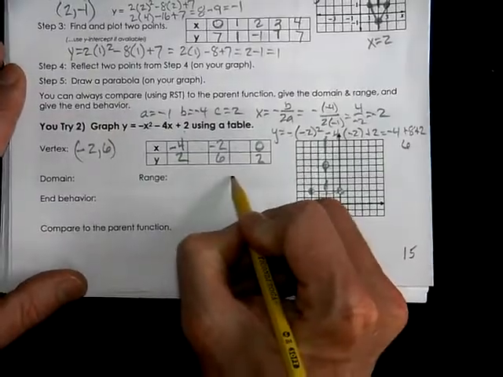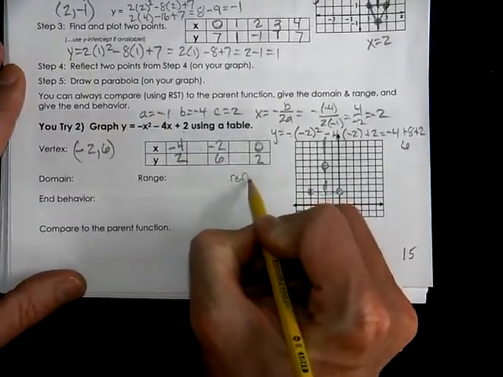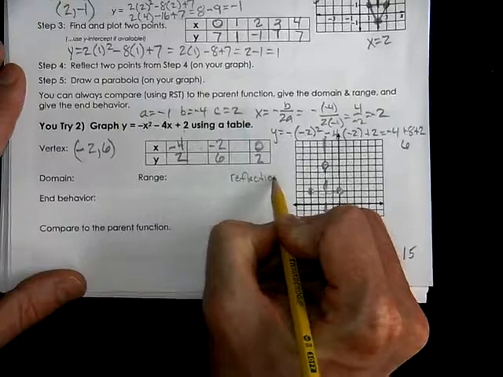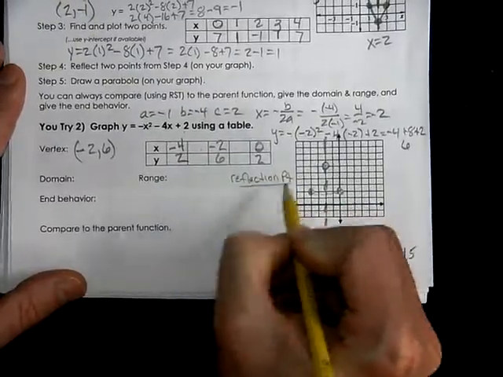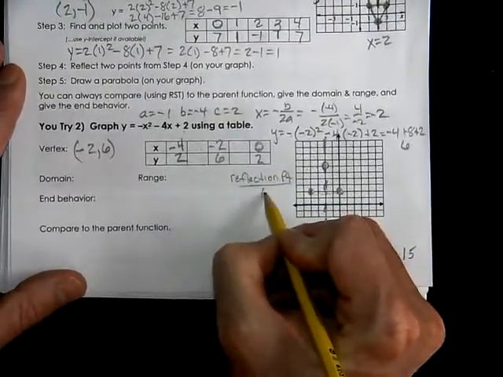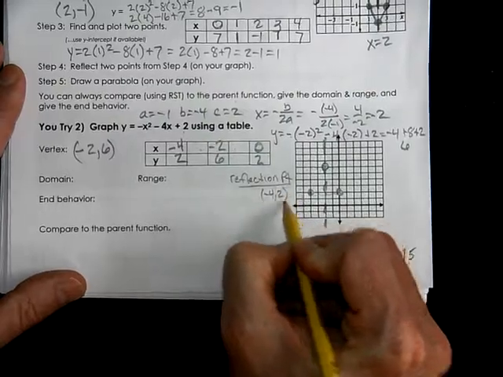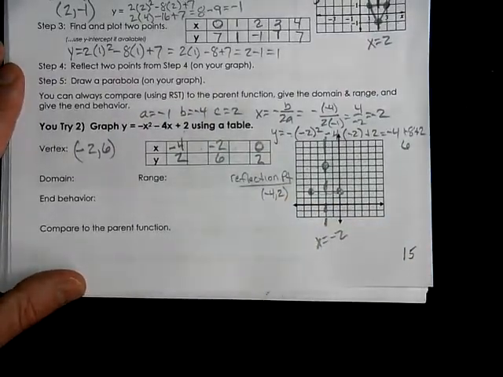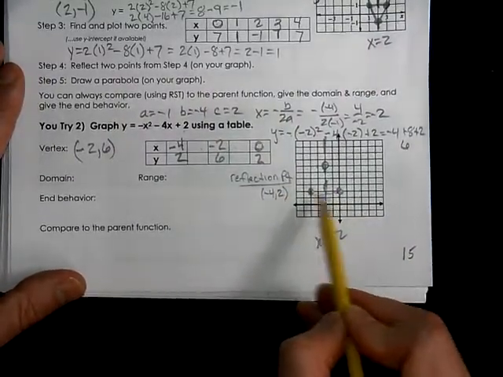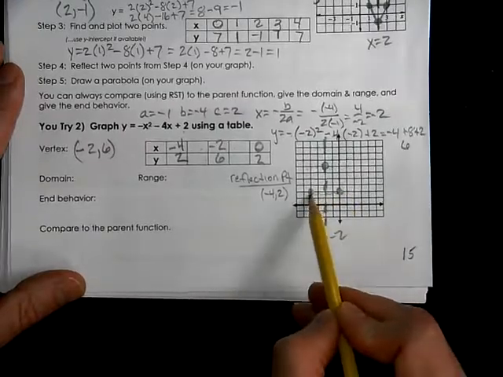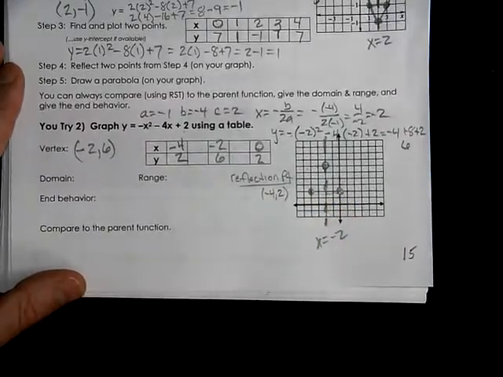On your test, it might ask you for the reflection point, and you would say you have a reflection point of negative 4, 2, because you found that point purely by reflecting it over the line of symmetry.